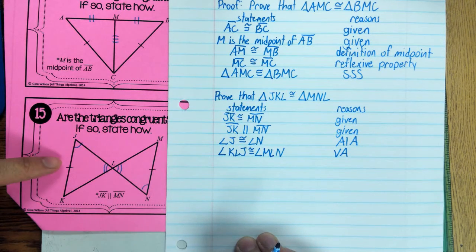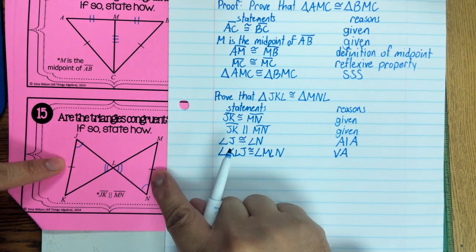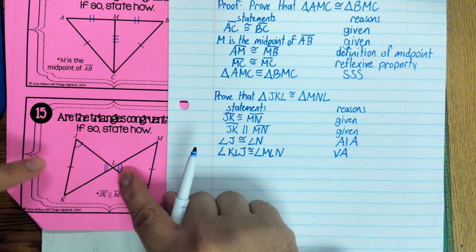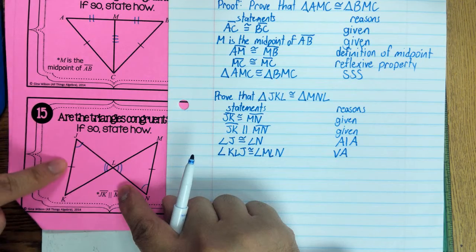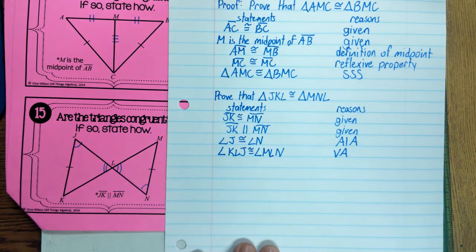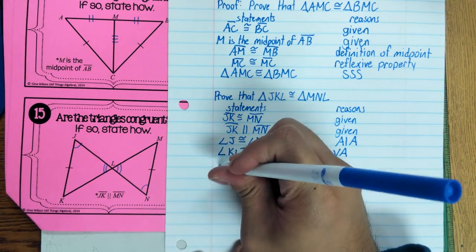So now we have matching sides, matching angles, another set of matching angles. So side, angle, angle, or angle, angle, side, same thing. So now we can conclude those two triangles are congruent.